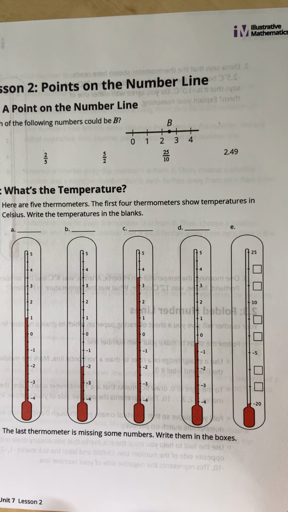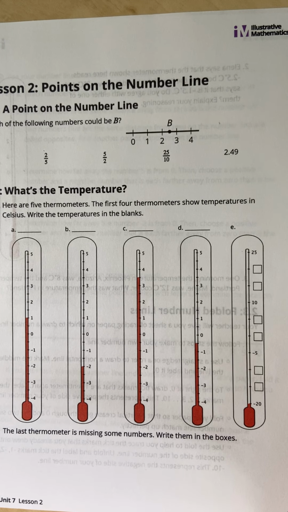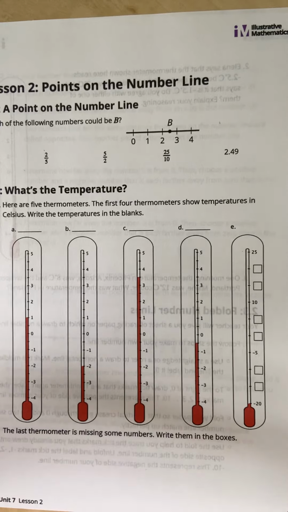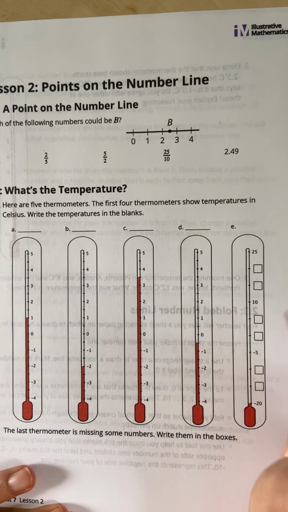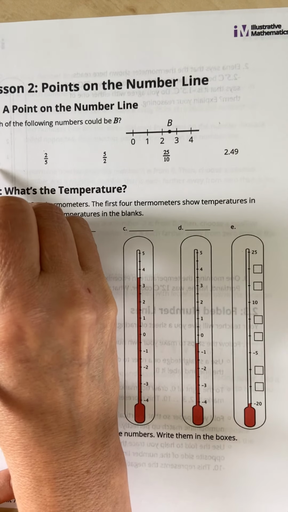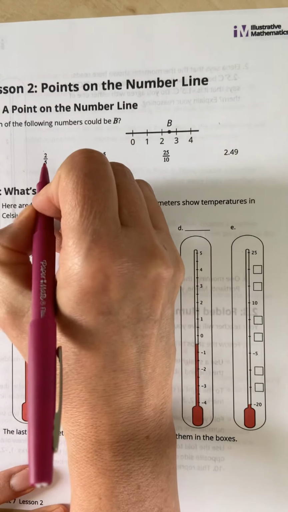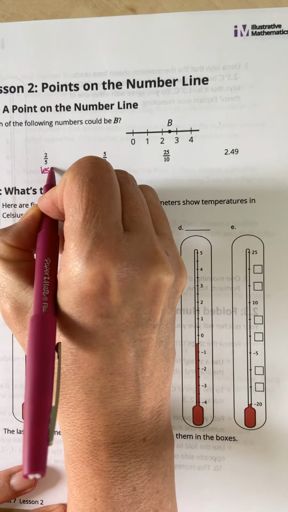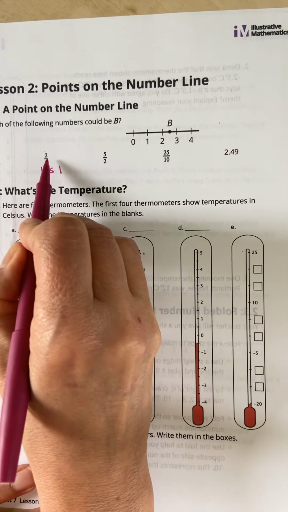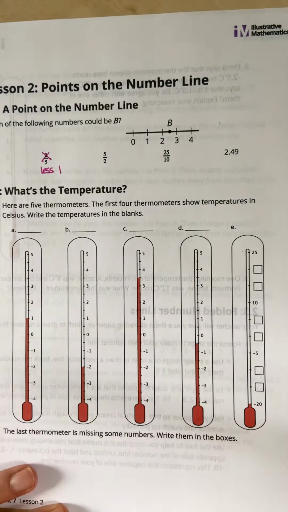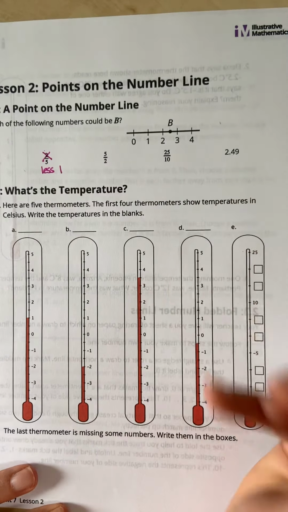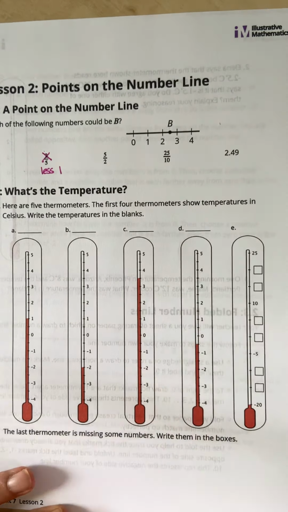All right, so it says, which of the following numbers could be B? I'm going to narrow it down. I know it's between 2 and 3, okay? That's what I do know. 2.5 is between 2 and 3. This is less than 1 because it's a fraction and the numerator's less. That automatically is out, okay? This is greater than 1, it could be. This is greater than 1, that's greater than 1.